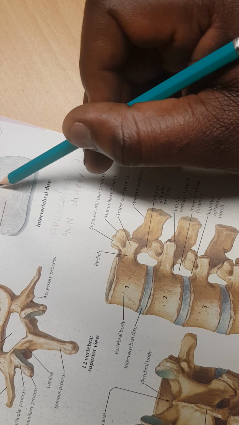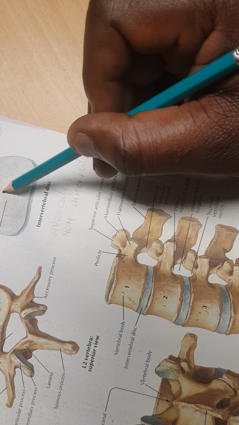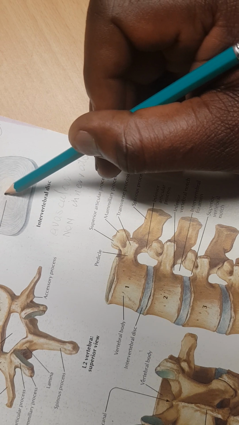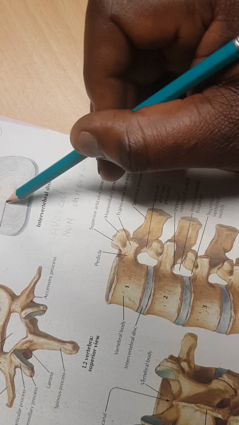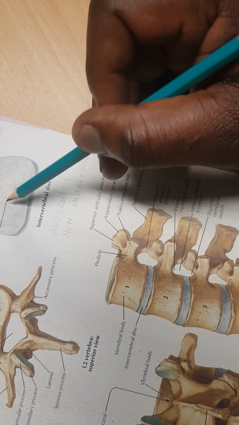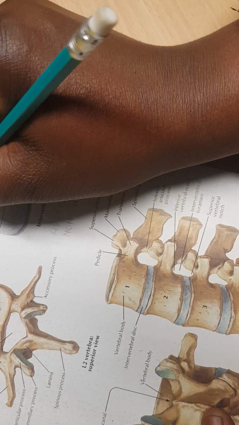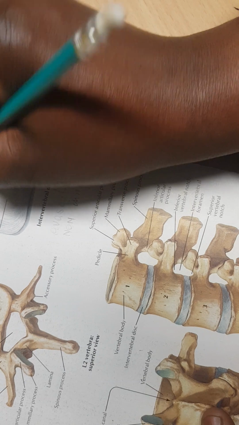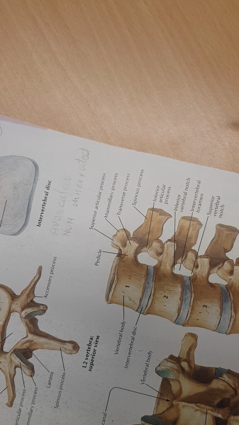Since the cells of the nucleus pulposus and the majority of the annulus fibrosus have no blood supply, how do they stay alive, get their nutrients and oxygen, and remove their waste? The answer is diffusion.